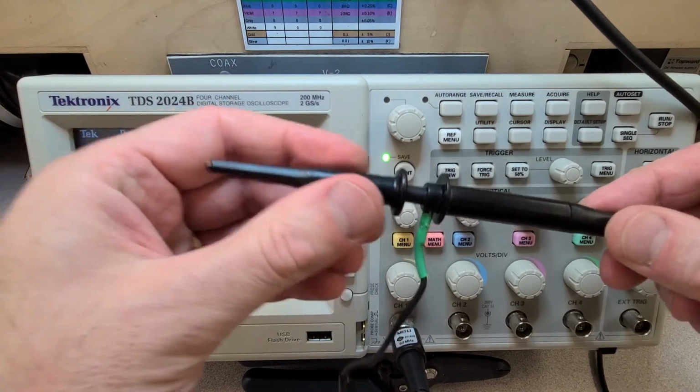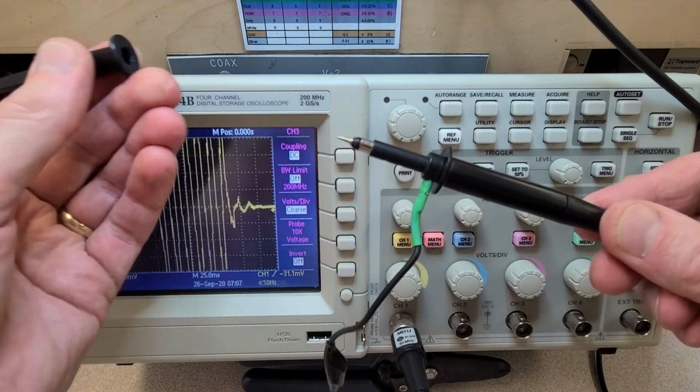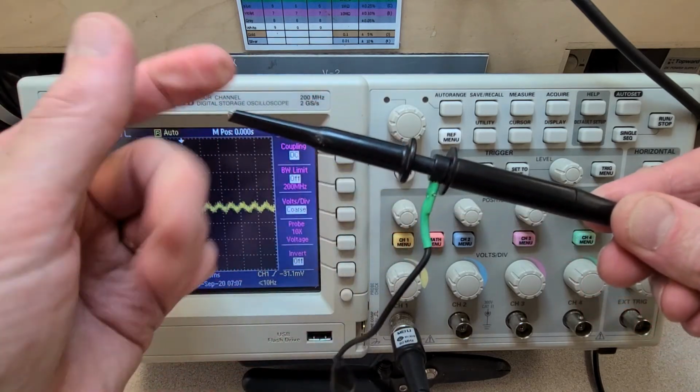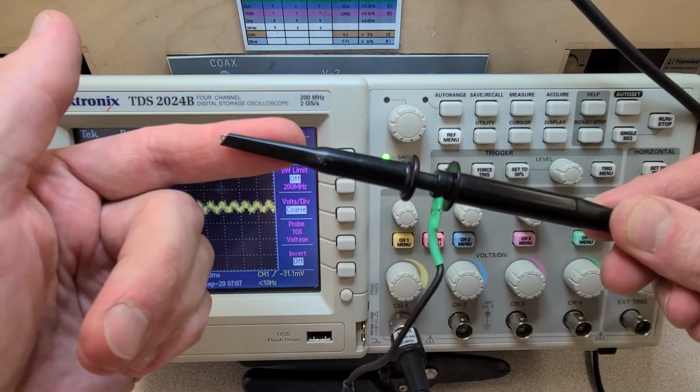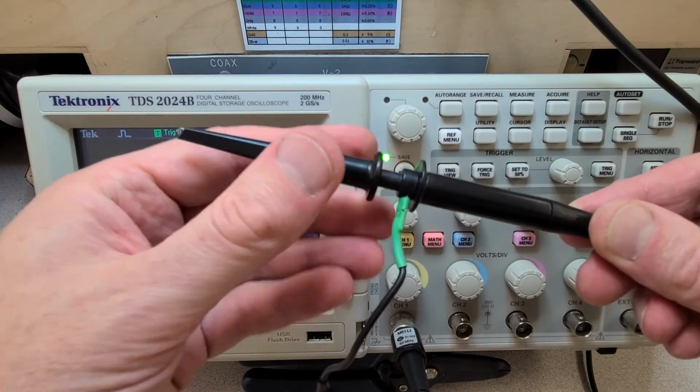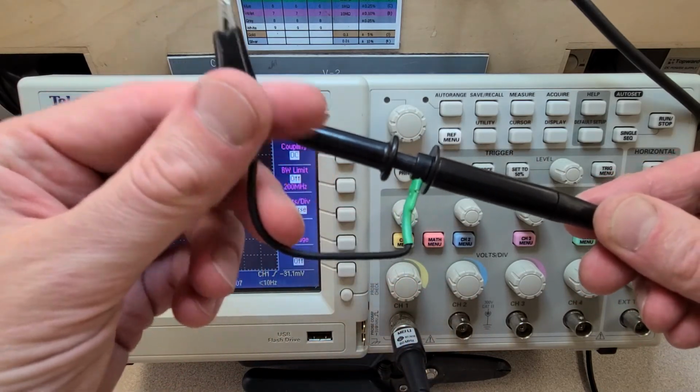Let's get rid of that. Works just like the other one. The end can pop off right here, pops back on. Be really careful to not lose those or misplace them. If you take them off to do a probe, put them back on at the end of the day.